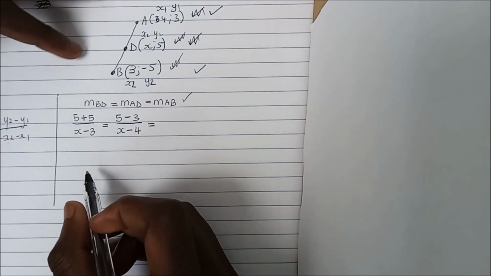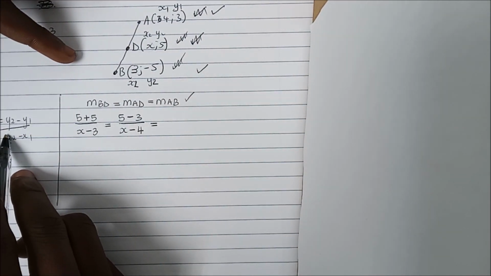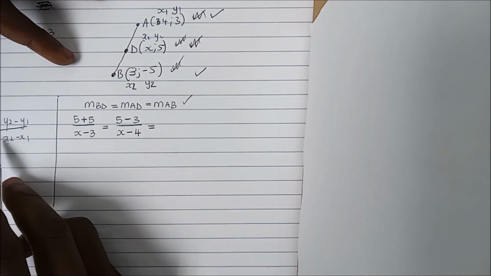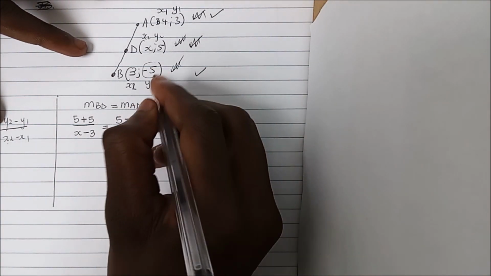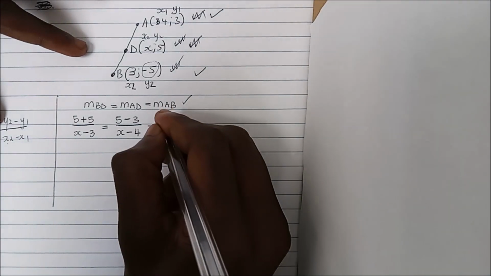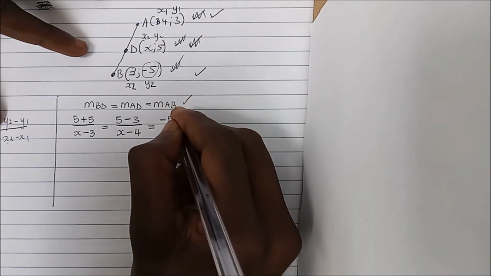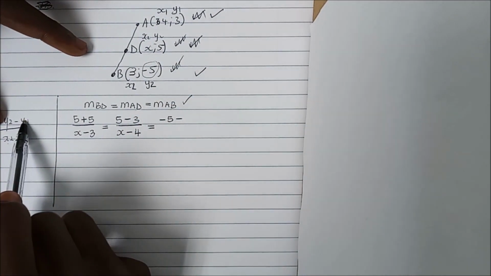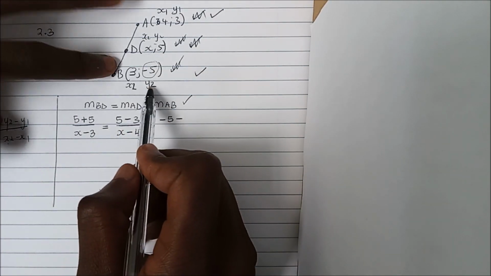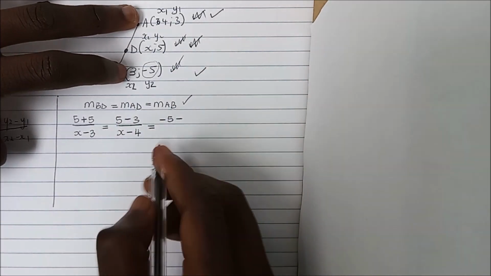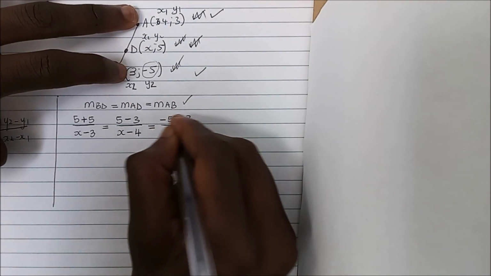So now substituting into the gradient formula, what's going to be our y2? From the naming, we can see that our y2 is going to be negative 5. So we have negative 5 minus, and then what's going to be our y1? y1 is going to be 3. So we have minus 3 all over.